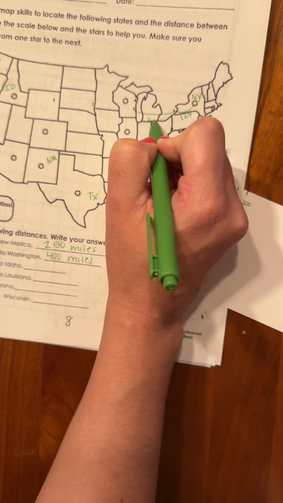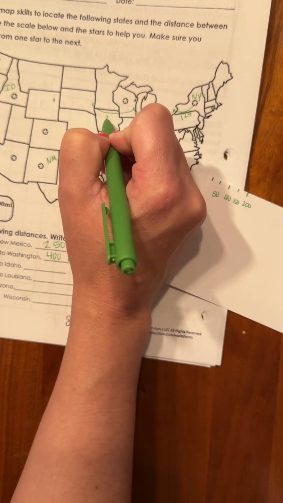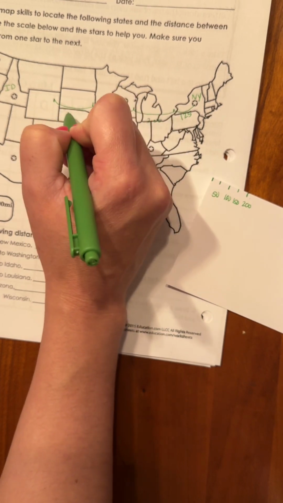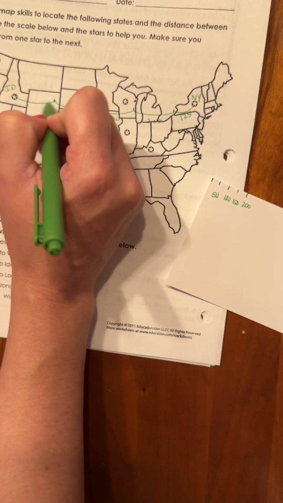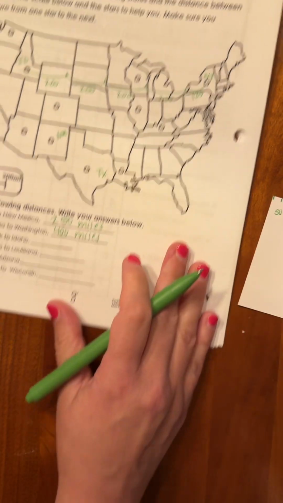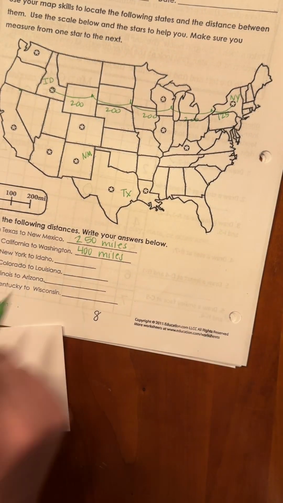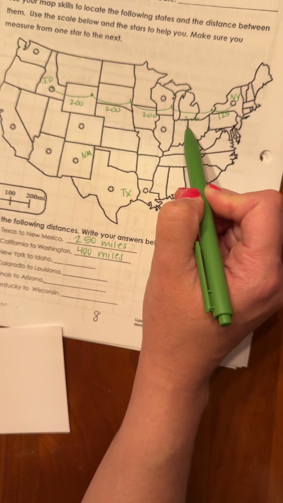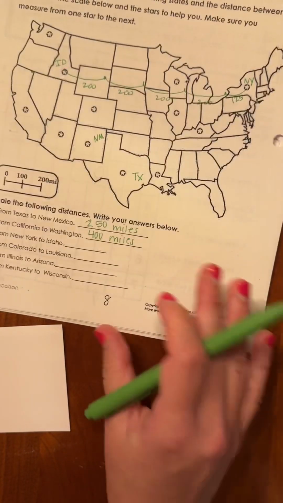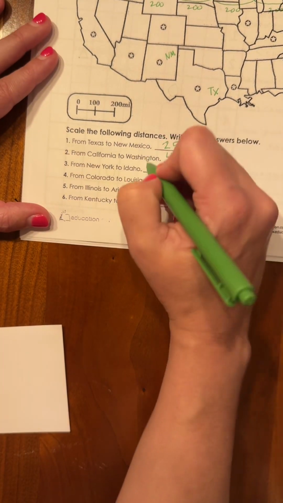I know that I'm going 200, 200, 200, 200. Then I just have to go back and count and add them up, right? So 2, 4, 6, 800, 925 is ish what I got.